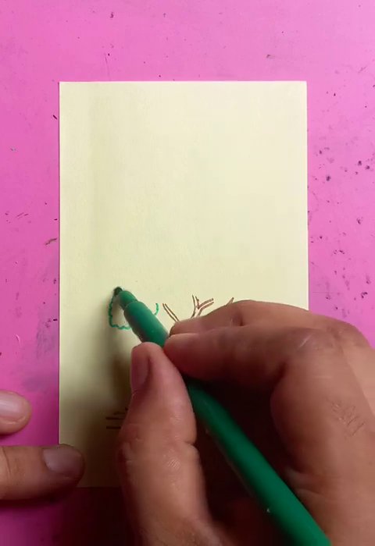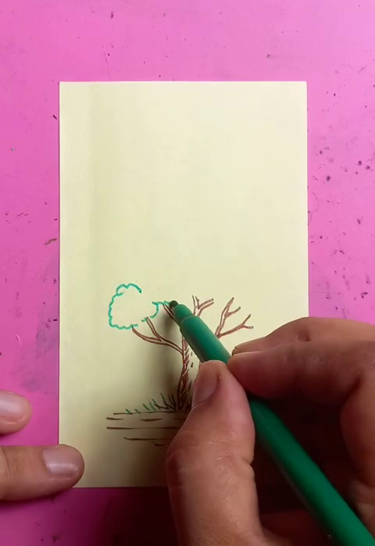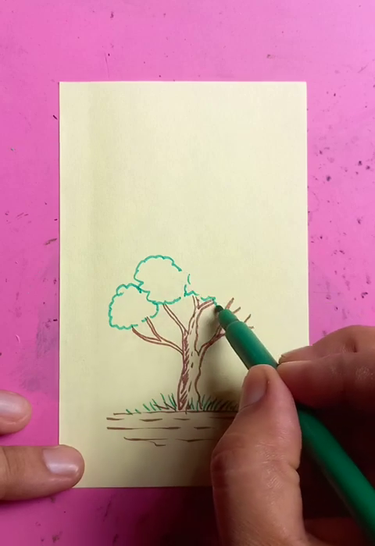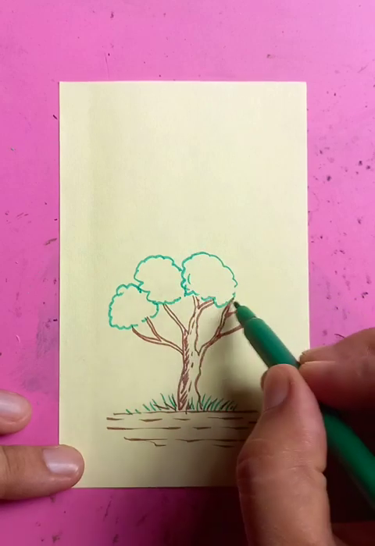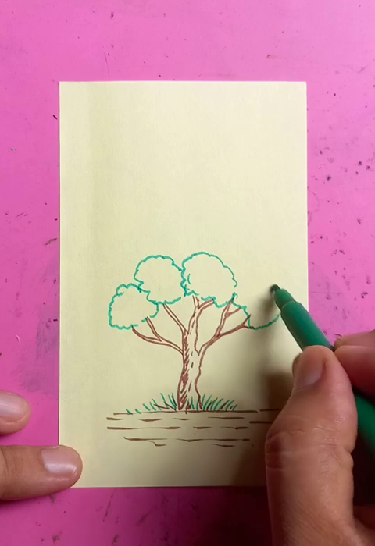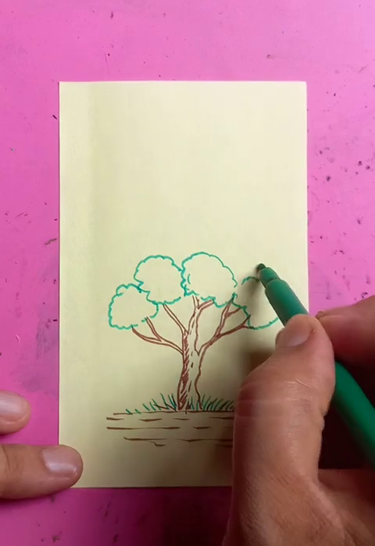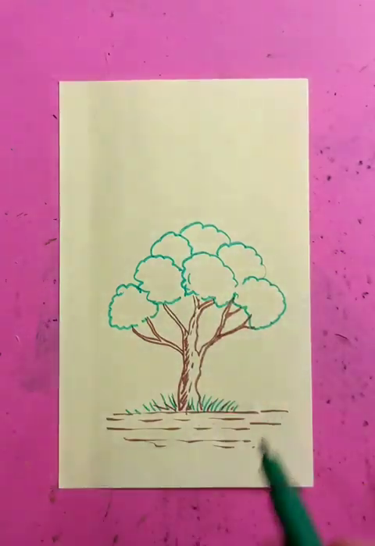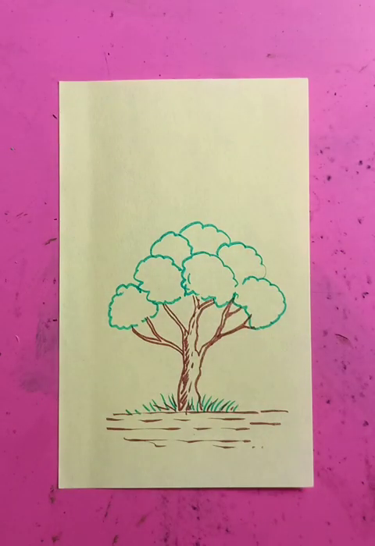The first layer is just drawing the outlines with the cloud shapes with the pen. So sign pen is very good for the outline. You can see several cloud shapes, a few on the top, one in the middle. So this is it. The next step, you can see the dark color.